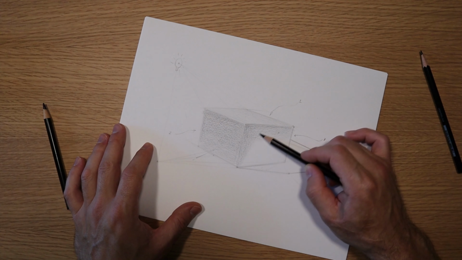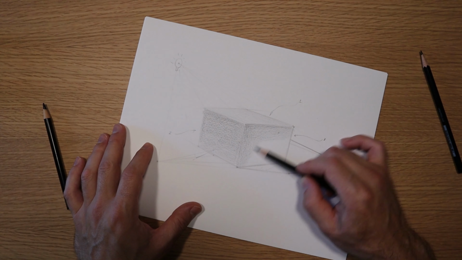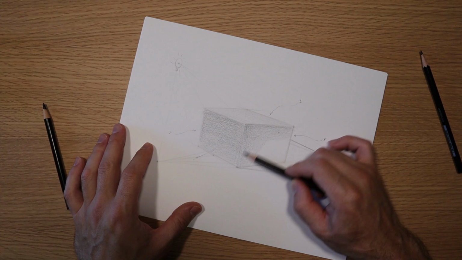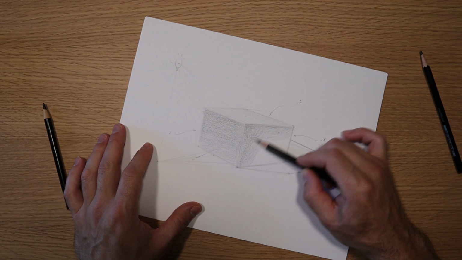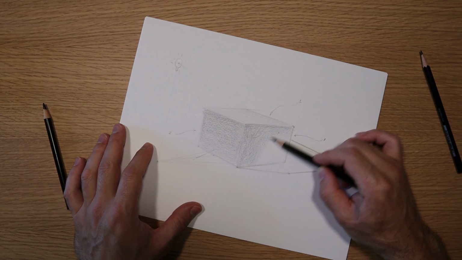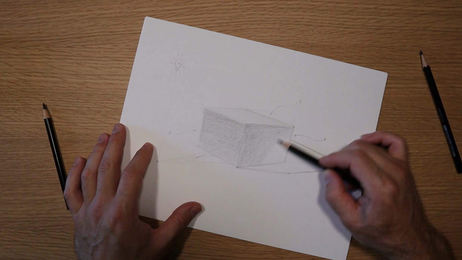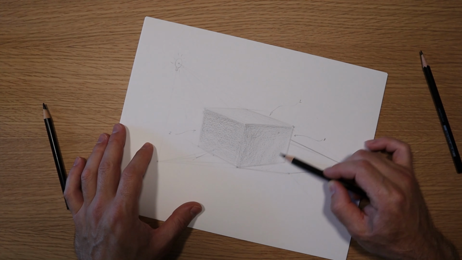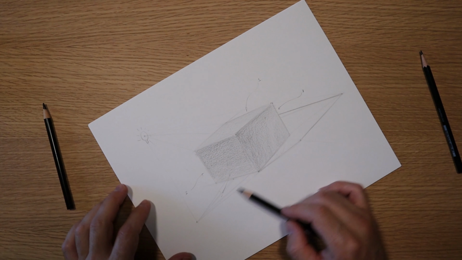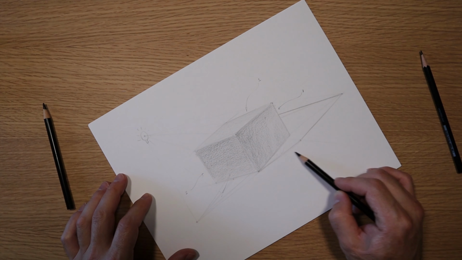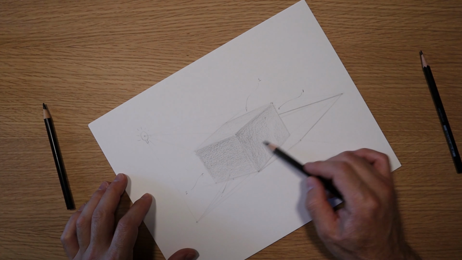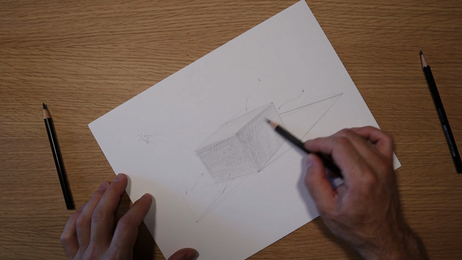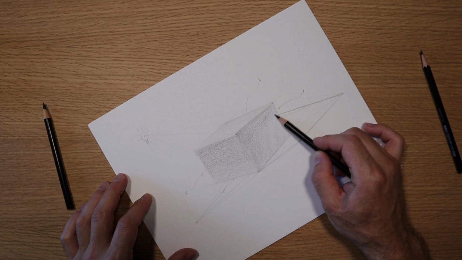And the same thing is true on this side as was true for the number 2 side when we're thinking about reflected light. There's still going to be some reflected light from the environment bouncing off the table and into this surface. All right, so down in this area, as it gets a little bit closer to the table surface, we're going to lighten this up just a bit.